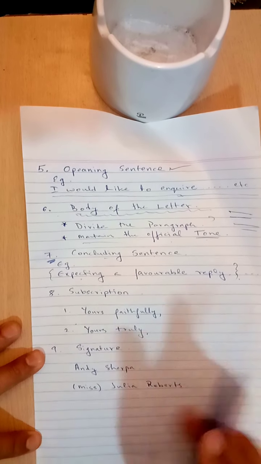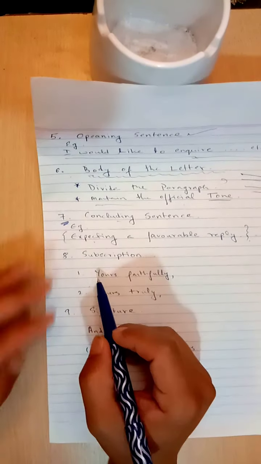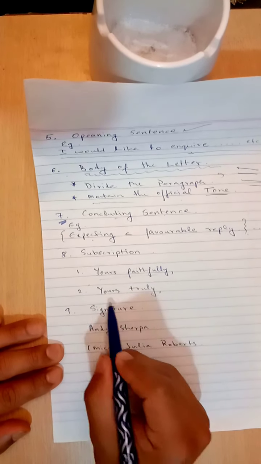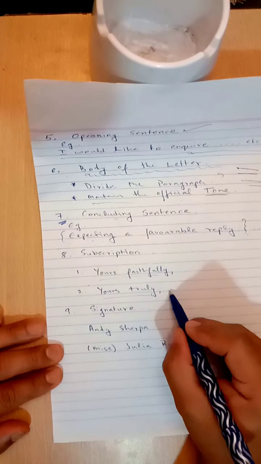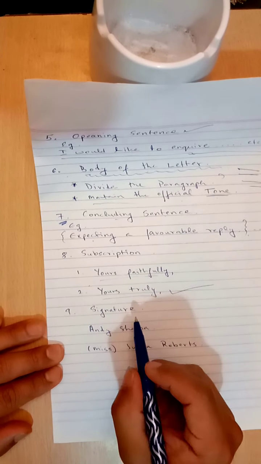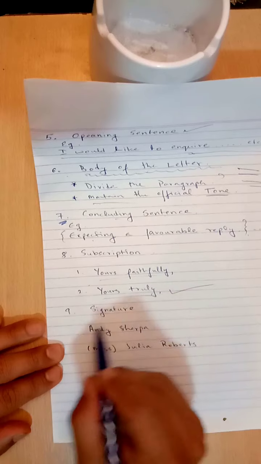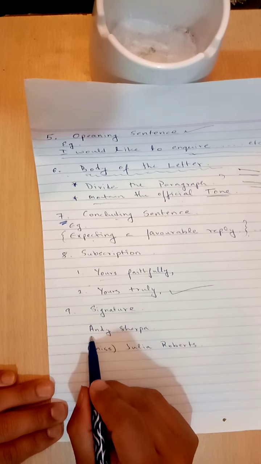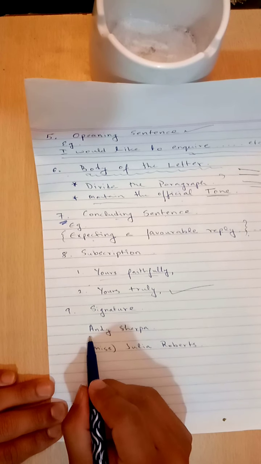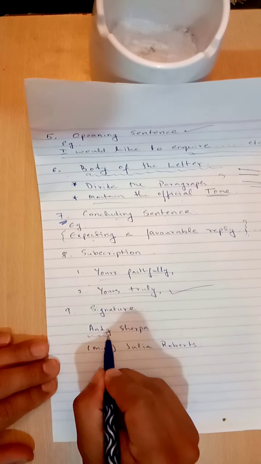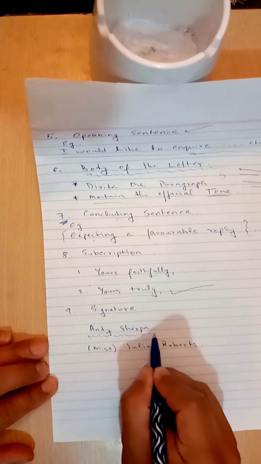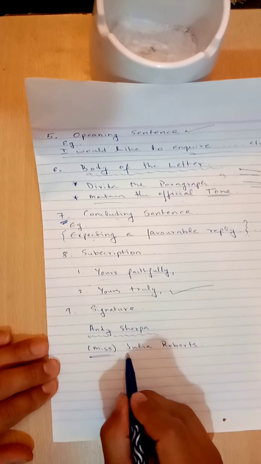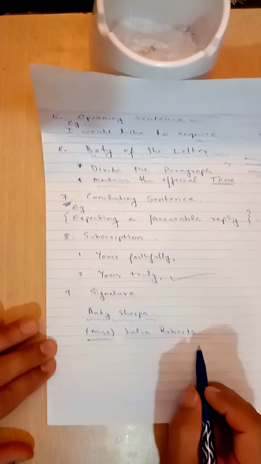After that, we move on to the subscription. In subscription, you can write two things like yours faithfully or yours truly. The last thing is the signature. Now, if you are male, you can just write your full name. Like I am male and my name is Andy, so I'll just write Andy Sherpa. And if you are female, you can write Miss or Mrs. in the bracket before your full name, and that way we end a letter.